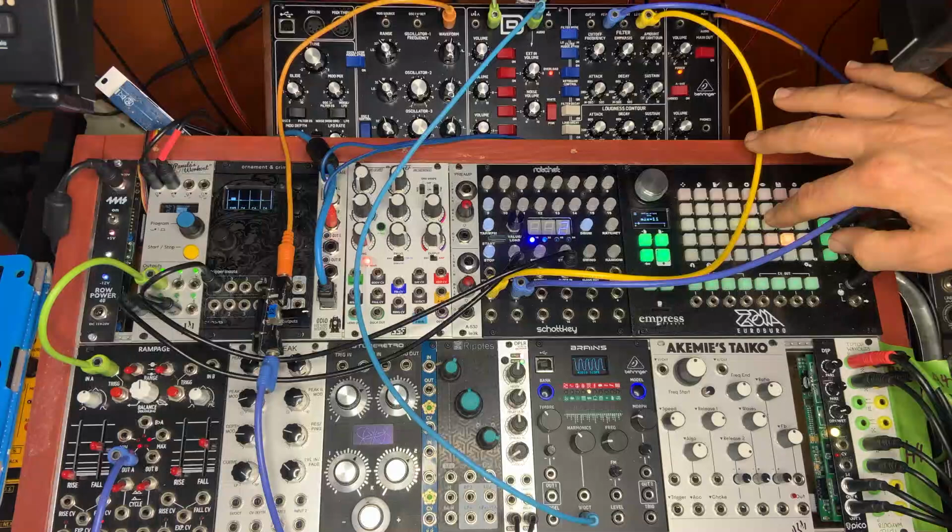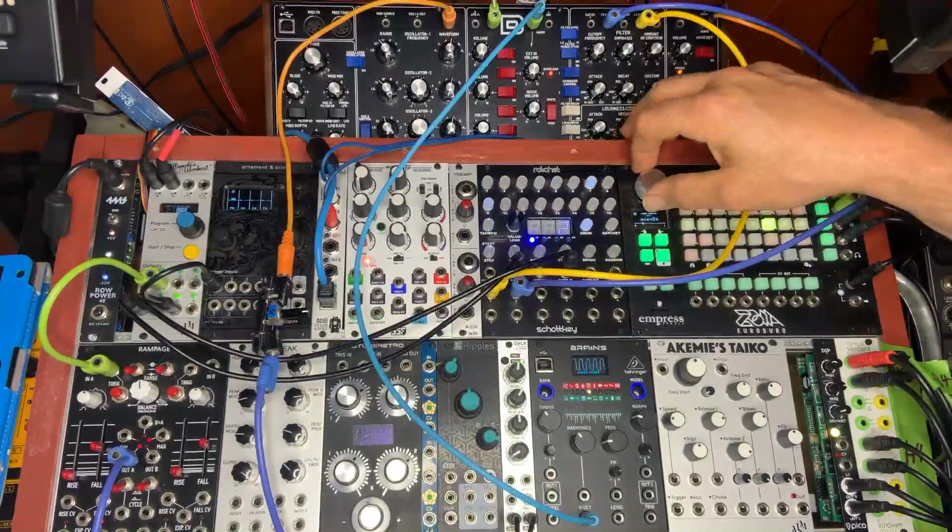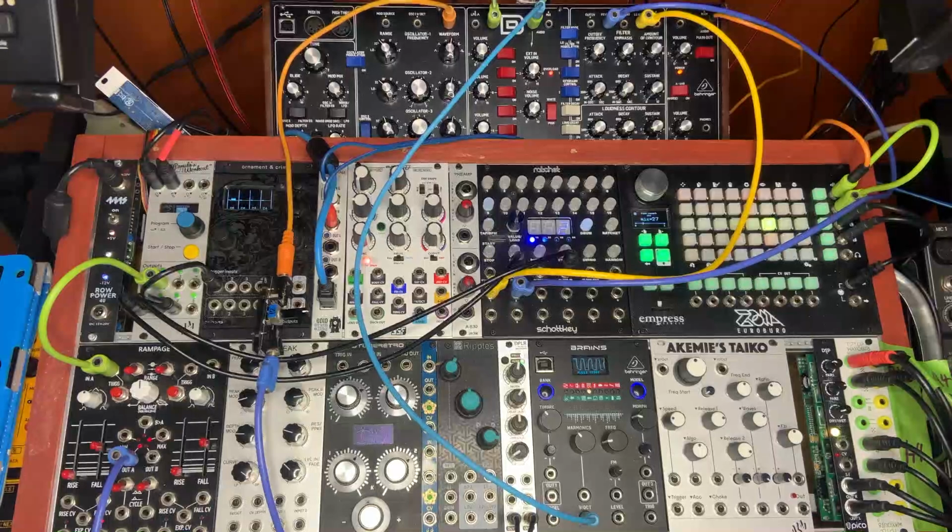Well, I like that. But let's turn it off for now so we can see what we're doing. We'll just keep a little verb on. Speaking of verb, we have another reverb on the mixer that we haven't used yet.